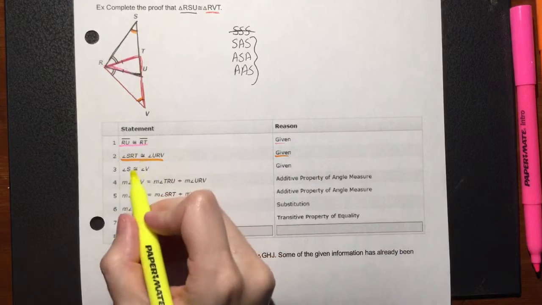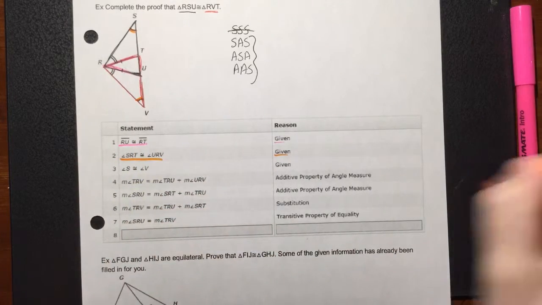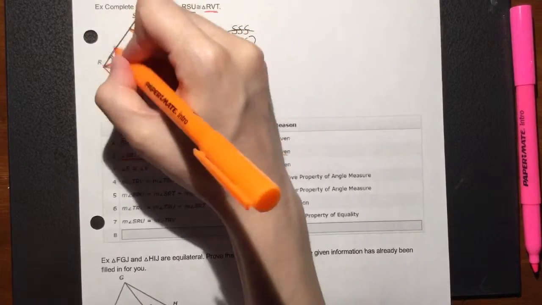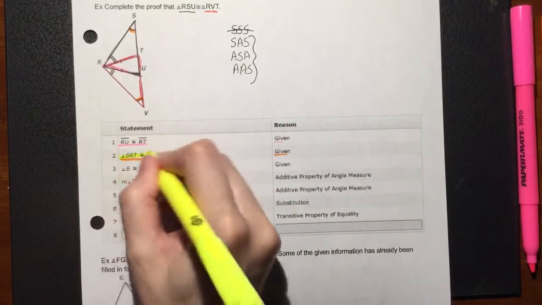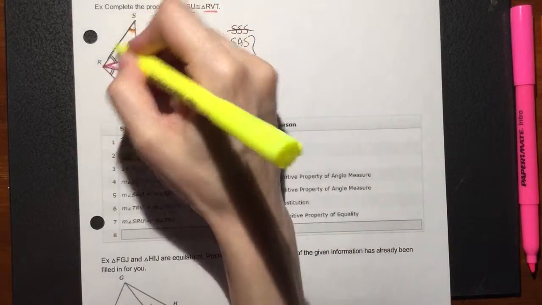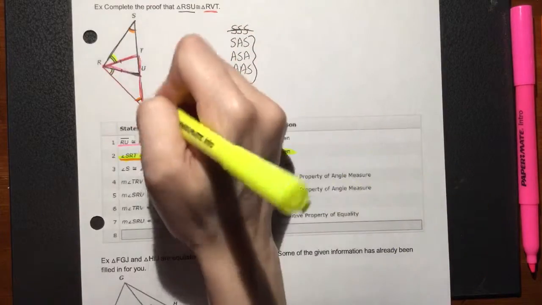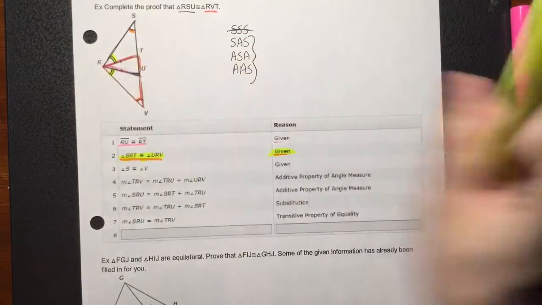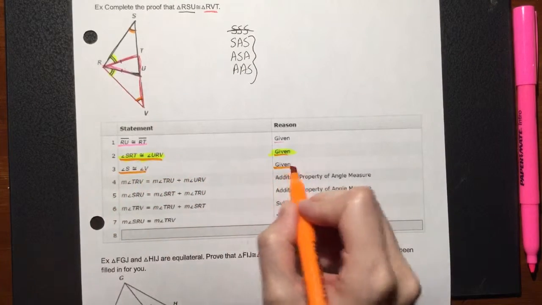Looking at the next one, oh, did I mark the wrong ones? I sure did. SRT, so I'm just going to mark it in yellow. I'll make this one be yellow. So SRT, that angle right there, is going to be congruent to URV, that angle right there. And then there's our angle S and angle V.